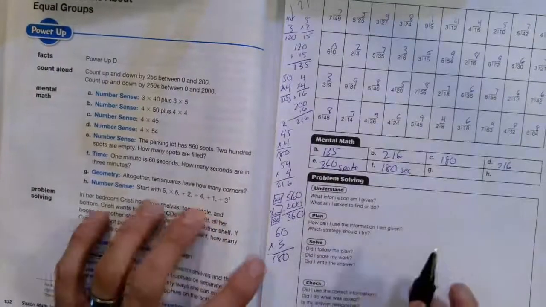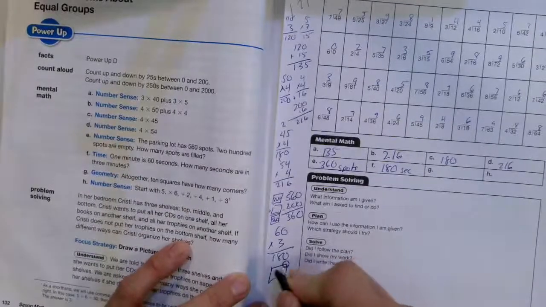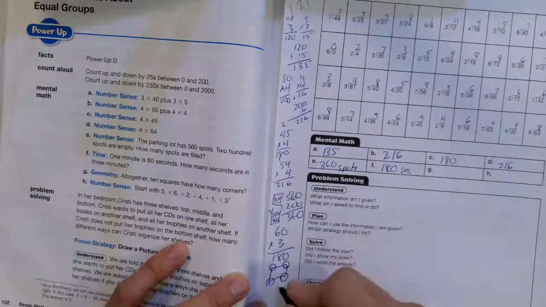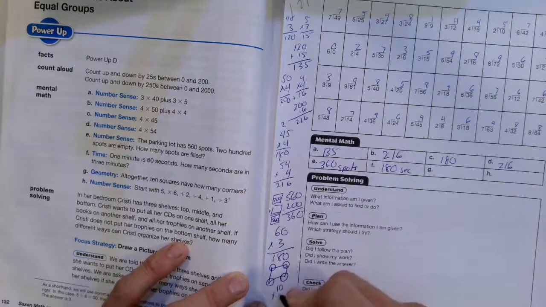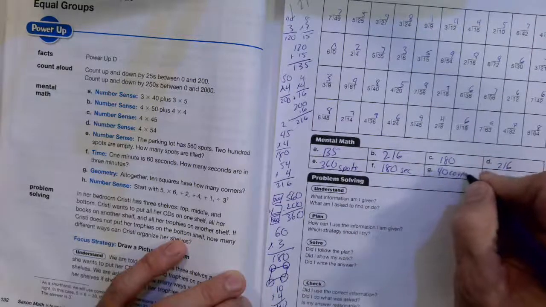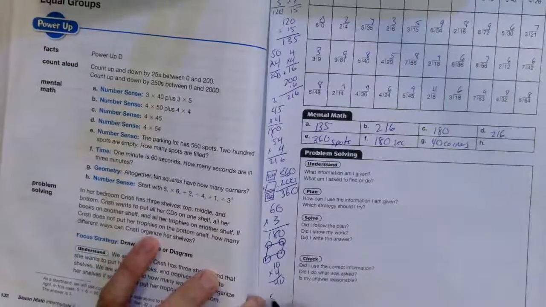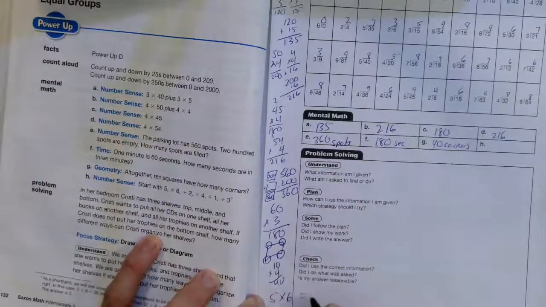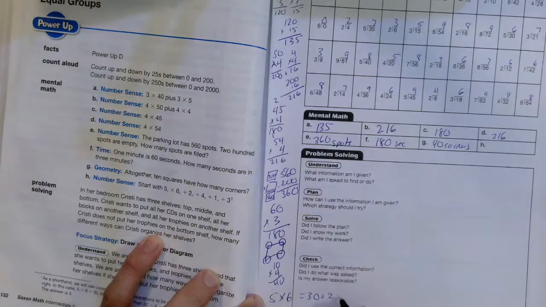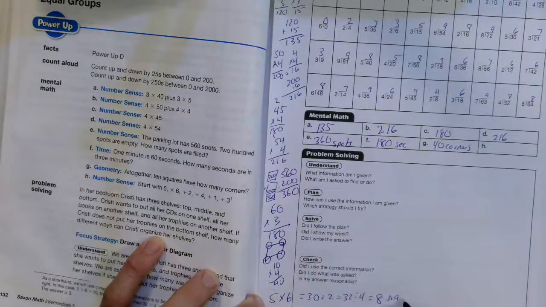G. Altogether, 10 squares have how many corners? Well, if you got a square, how many corners do you have? 1, 2, 3, 4. So you would have 4 groups of 10. Or 40. 40 what? 40 corners. And then H. 5 times 6 equals 30, plus 2 equals 32, divided by 4 equals 8, plus 1 is 9. 9 divided by 3 equals 3.